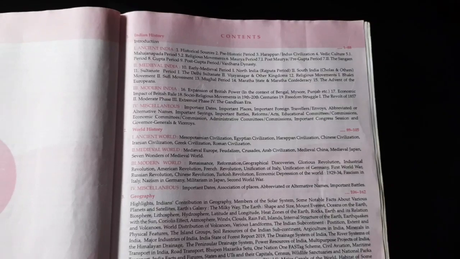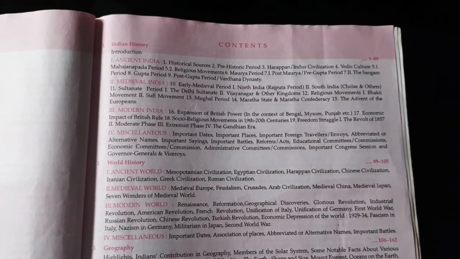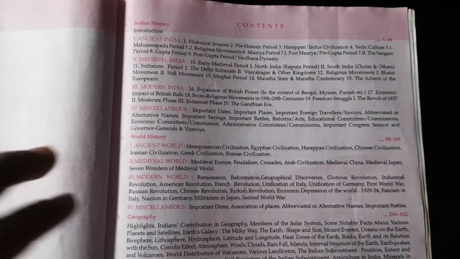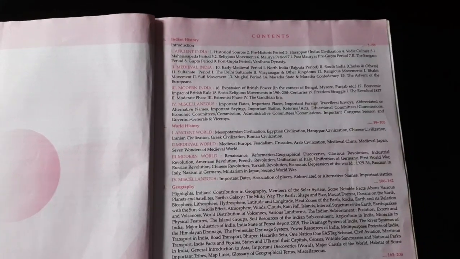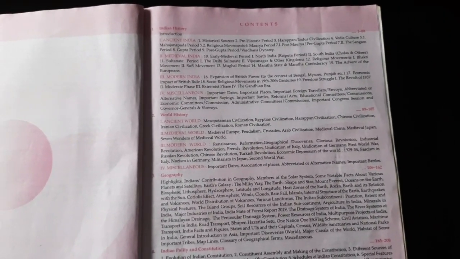So if you open the book, you can see the contents given as headings: Indian history, after that world history, geography, and topics on Indian polity and constitution. Then coming to Indian economy, physics, chemistry, biology and miscellaneous topics are given here. So how are we going to cover this vast syllabus in just 2 weeks' time? It's very vast, right? You will understand it more when you move on to the next page. Let's just look at Indian history.